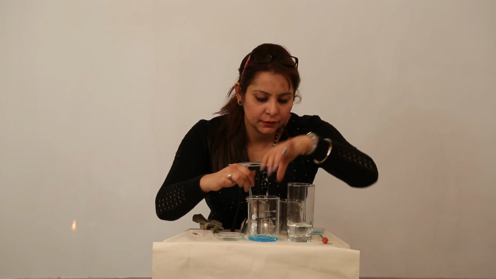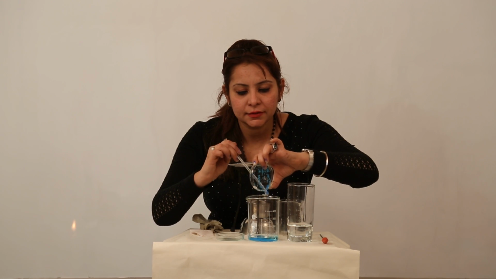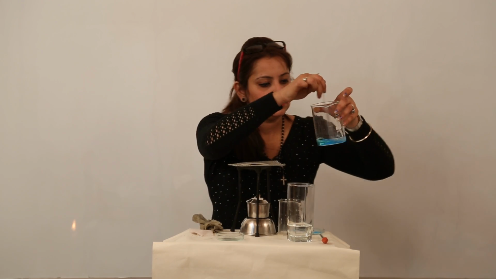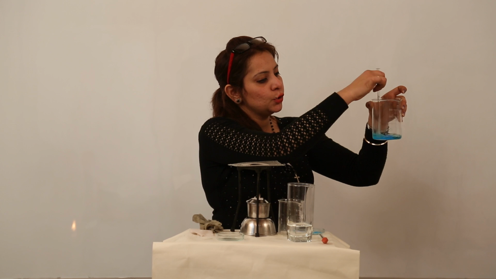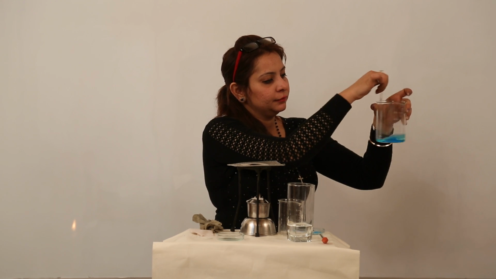I am stirring it. I am stirring it again to make it dissolve. As you can see, it is getting dissolved. This copper sulfate is getting dissolved in the water.